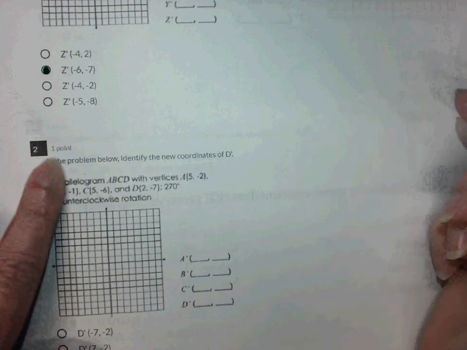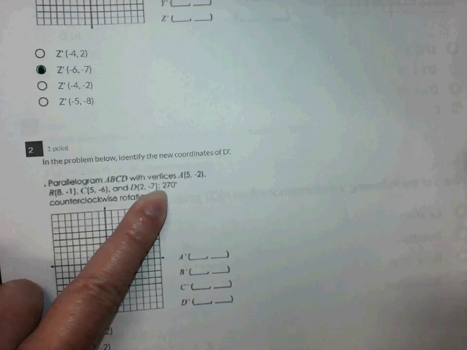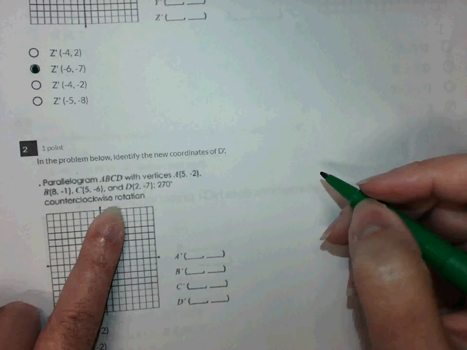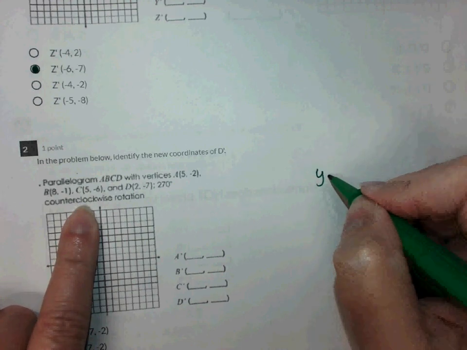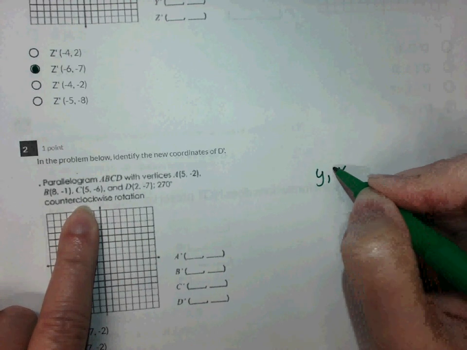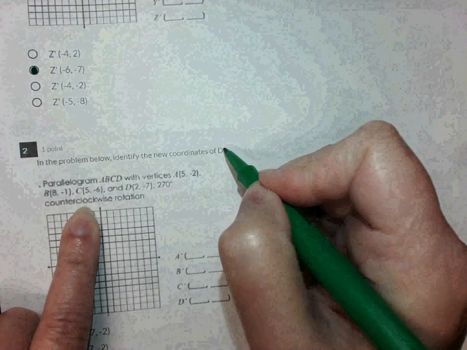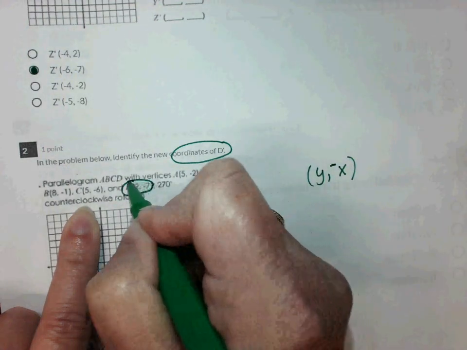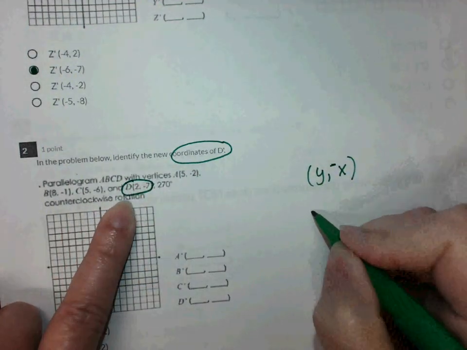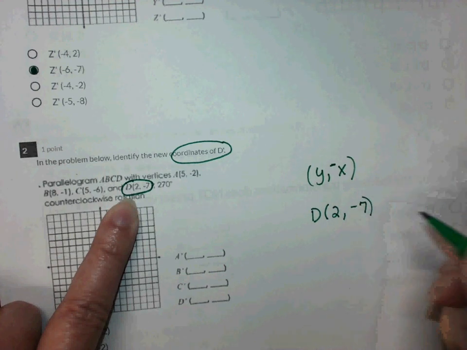Number 2. A counterclockwise rotation of 270 degrees. You all had access to your rules. If you look at your rule, a 270-degree counterclockwise turn, I'm going to flip them around, and the second number becomes negative. I am focusing in on D. I'm not going to worry about the others. D is at 2, -7.